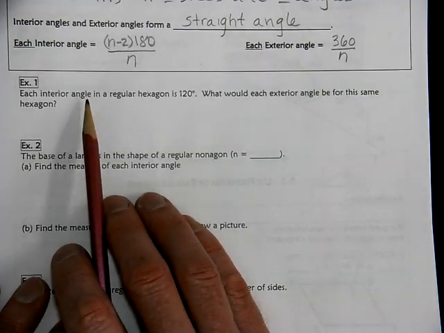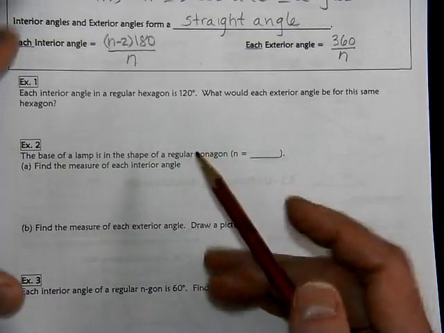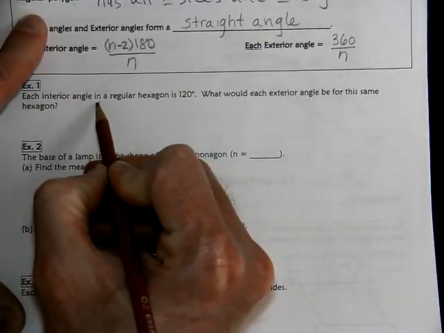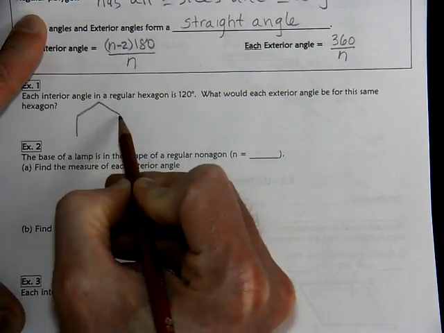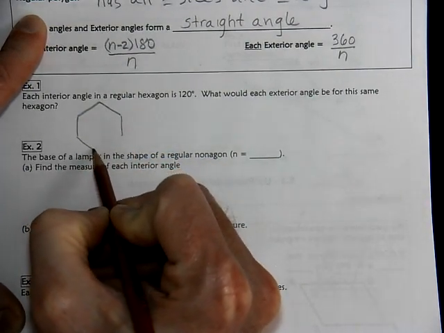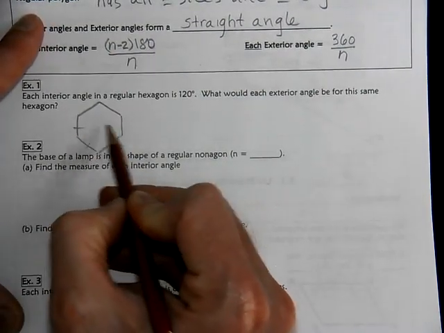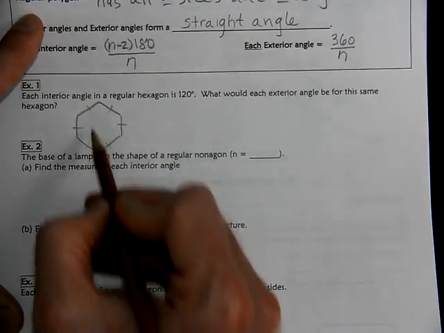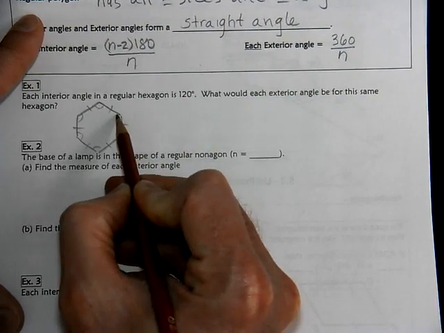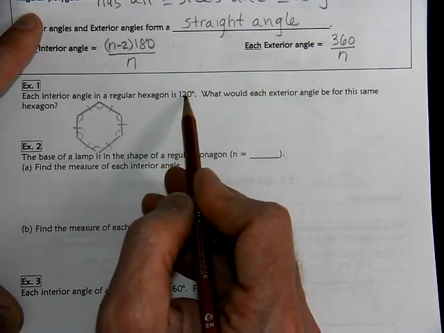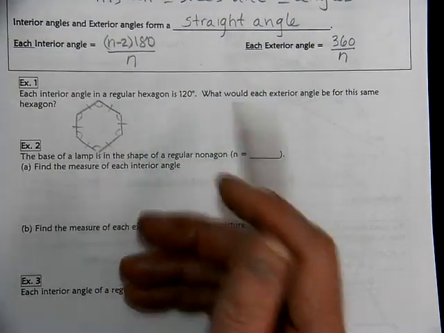Each interior angle of a regular hexagon is 120. So if we try to draw a regular hexagon, so there's my attempt to draw a regular hexagon. All the sides would be the same. All the angles are the same. And they're saying that each one is 120 degrees. We should be able to calculate that.